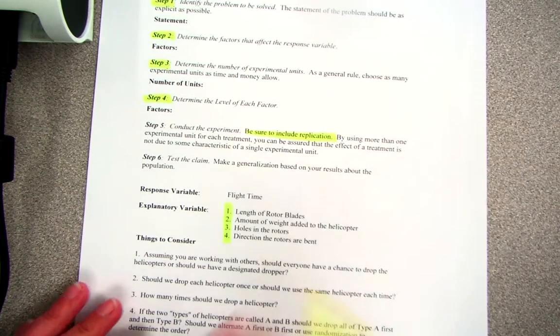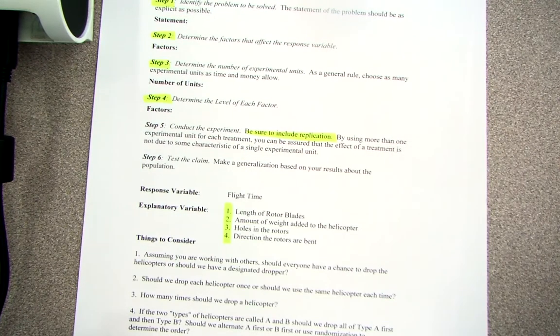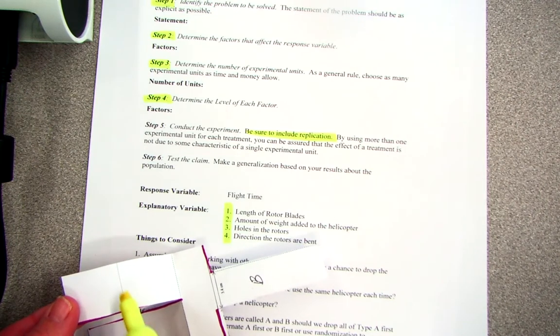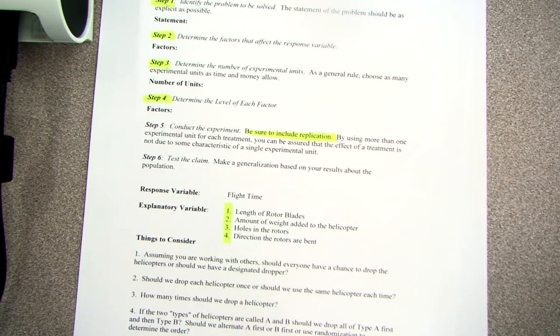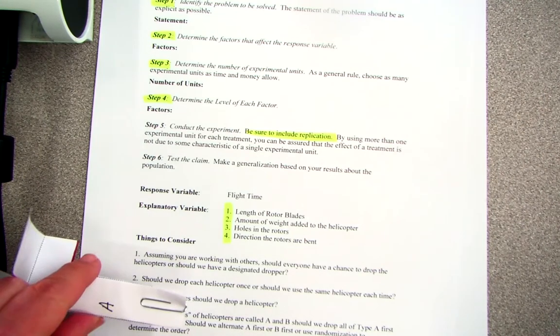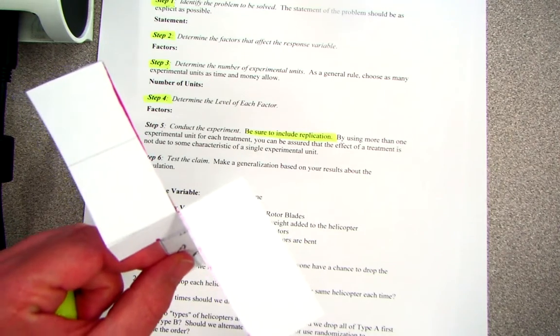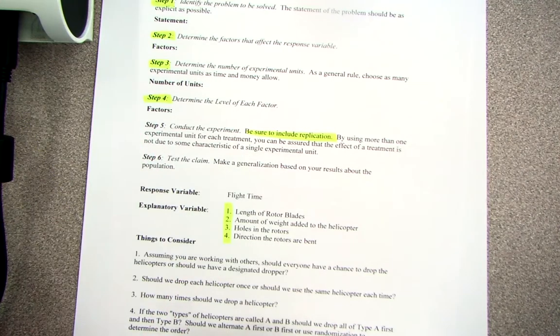So there's four things that you can choose to do. If you don't have a hole punch, you can change the length of the rotors. In the first video, I showed that this would be the short rotor, this folding on this line instead of the long. You could put holes in your rotors. You might need a hole punch for that. I added weight because I had a paper clip. And it could be the direction in which your rotors are bent. What if you bend them both the same direction? Some things to consider.